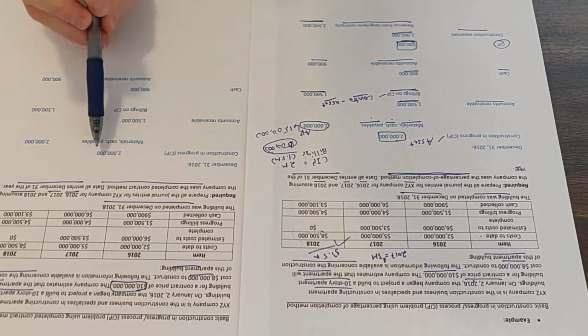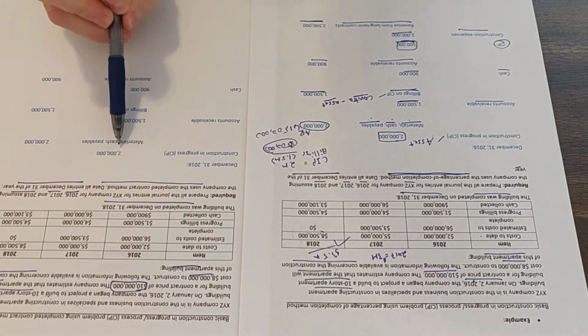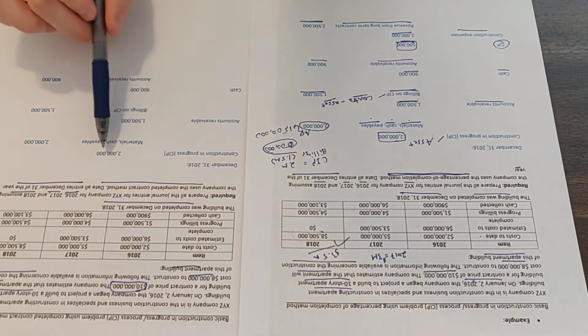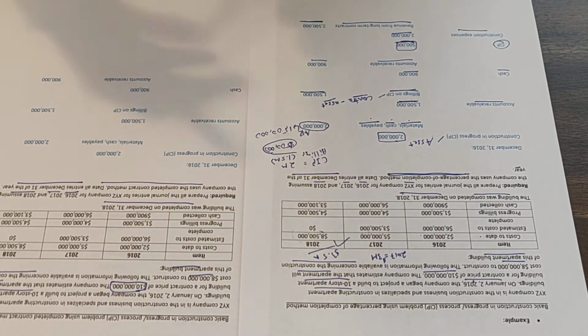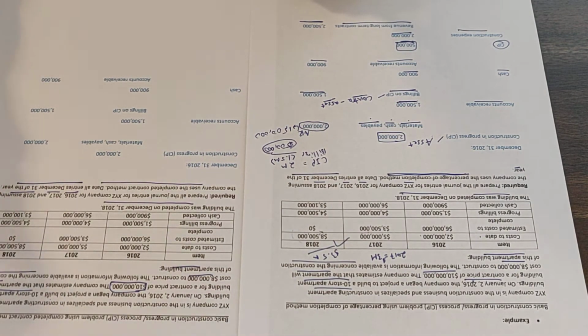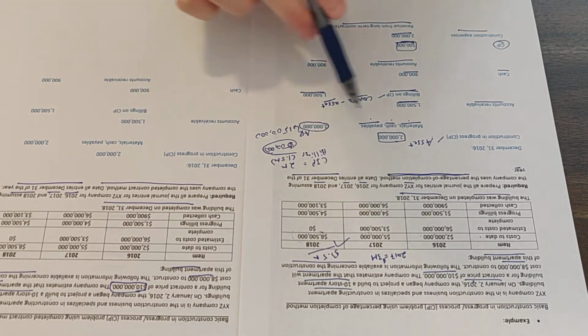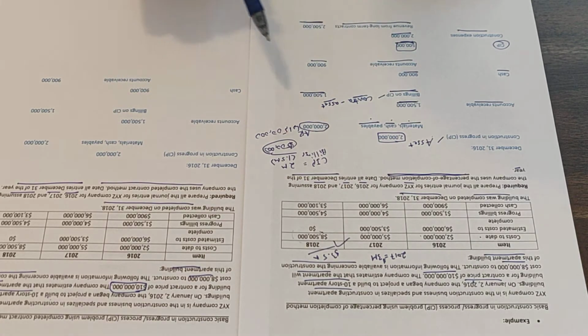So again, remember the amount of cost that we incur, which is $2 million in 2016, we capitalize into the CIP account, because that's basically saying we're incurring these costs to make this asset, and so that's an asset to us because eventually we're going to sell this to make money, okay? So that's why we're doing that, and again, it's literally the same entry, okay?